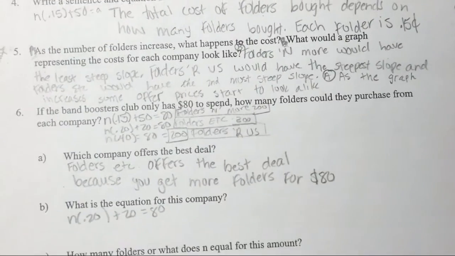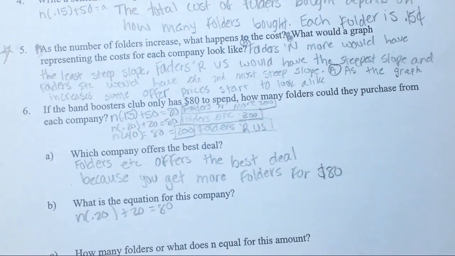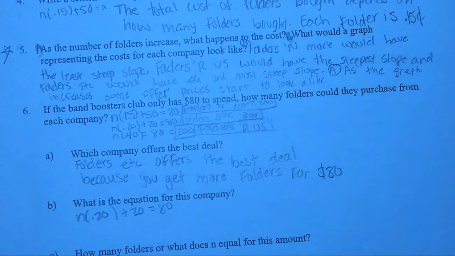And it asks what would a graph representing the cost for each company look like. Folders and More would have the least steep slope, because I went back and tried to find what the slope for each company would be, and Folders R Us would have the steepest slope, and Folders Etc. would have the second steepest slope. That's great.